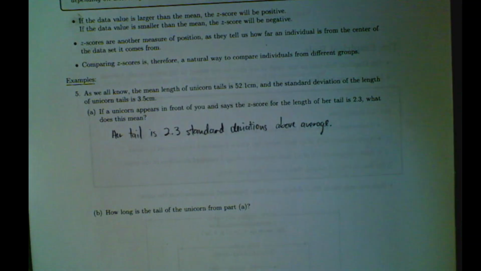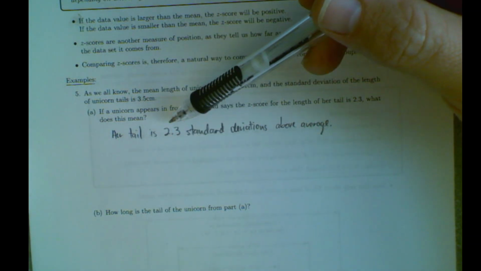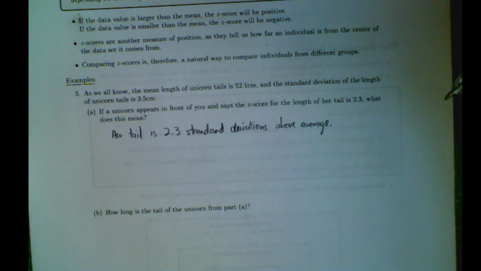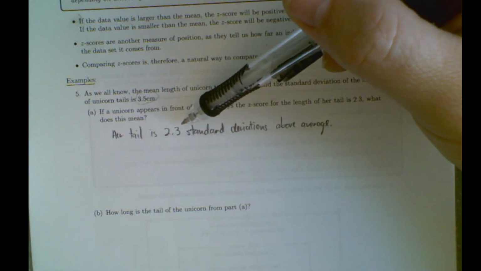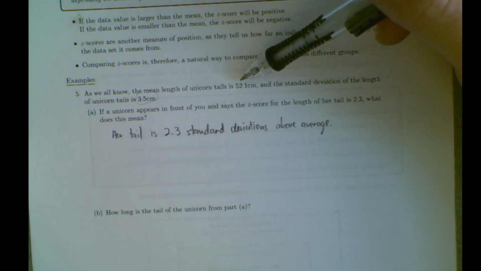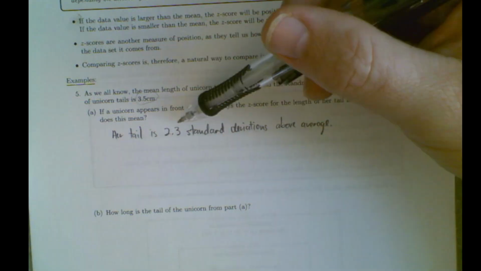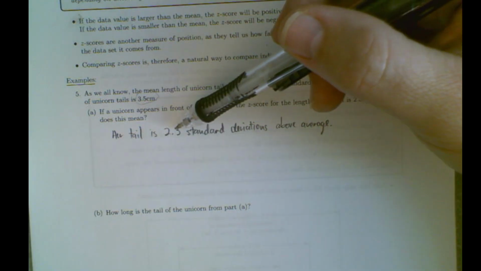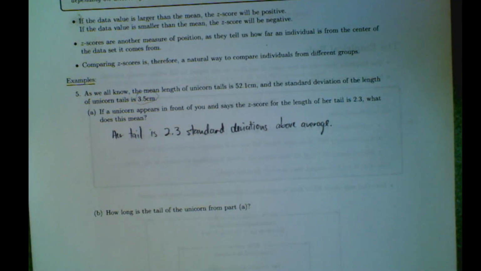Now, that's maybe a little bit confusing. I think this is confusing to students at first because they say, oh, so you're saying the standard deviation is 2.3. But no, that's not what I'm saying. We were told that the standard deviation was 3.5. What I'm saying is that her tail is 2.3 standard deviations above the mean. So if the mean is 52.1 and one standard deviation is 3.5, then 2.3 standard deviations would be 2.3 times 3.5. That's how far above average she is. And in fact, part B asks us to calculate that number.